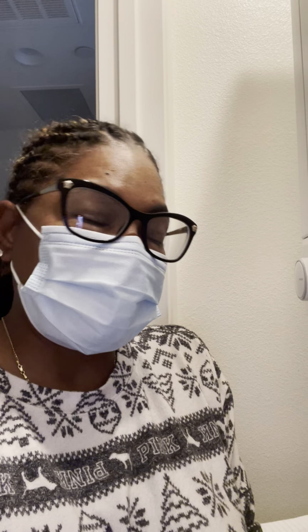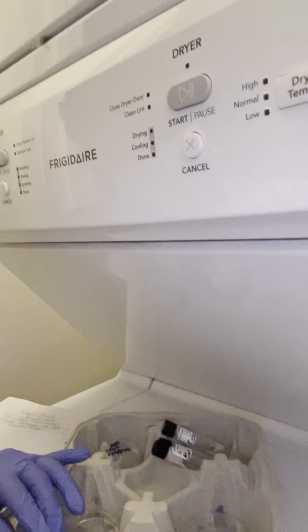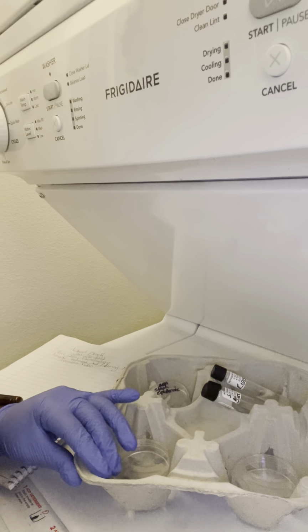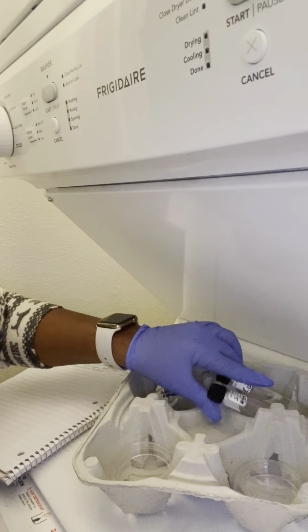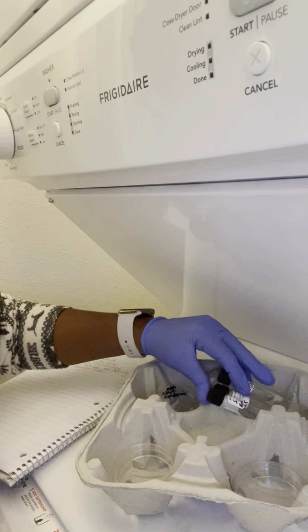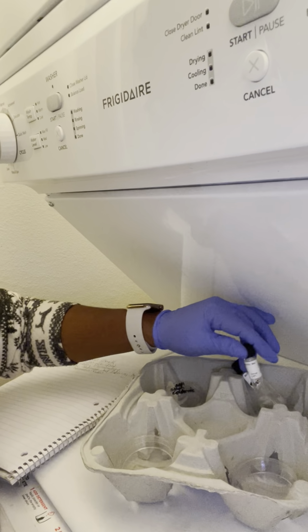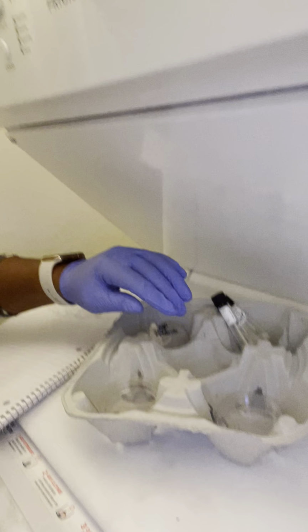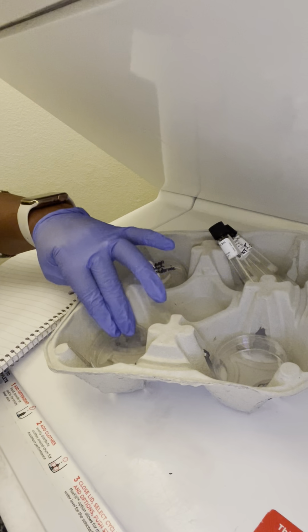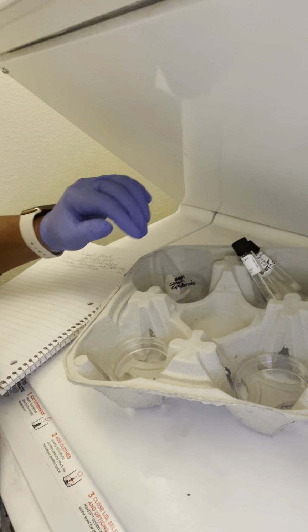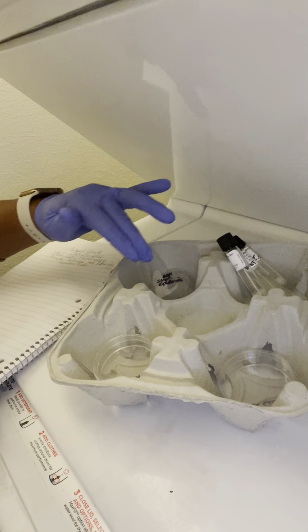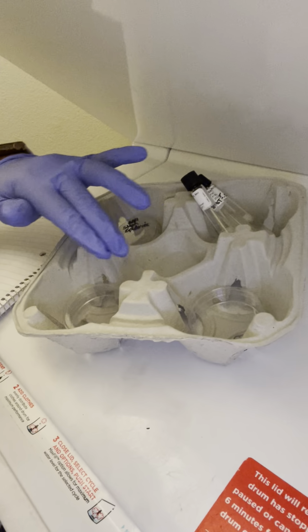Again, today is January 26th. I waited the 48 hours for the incubation, and this is where I kept my incubation, with the test tubes of E. coli, yeast, and staph epidermis, as well as my Petri plates, for the staph epidermis, the yeast, and the E. coli.